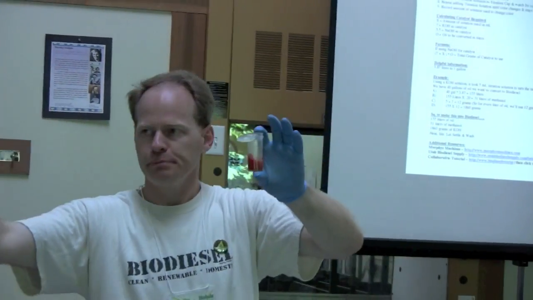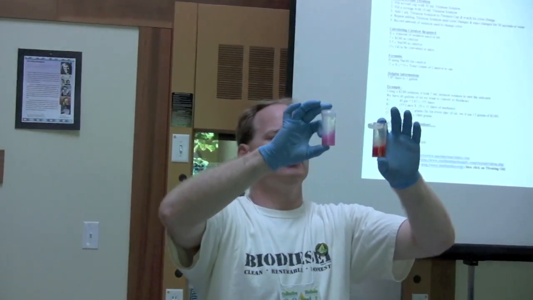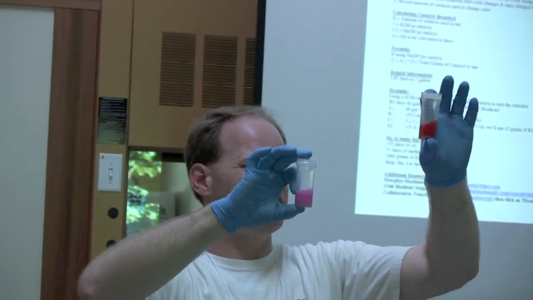Look at that. See how much more red that is than my one that's being passed around? Hold it up. Go ahead and bring that up here. I'll show you the difference. Thank you. So, this was kind of a purple and this was kind of a red. I kind of like that. It's a little bit deeper red.